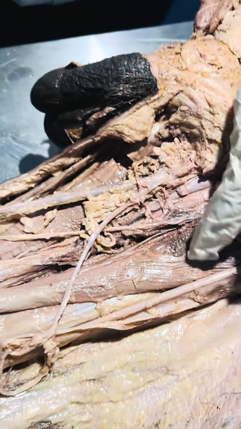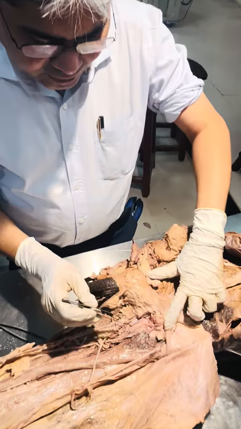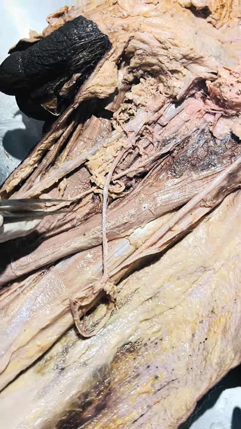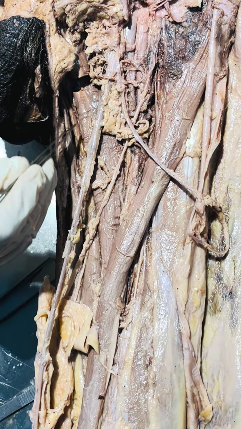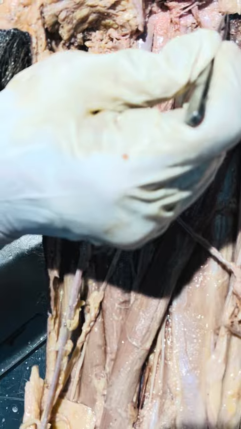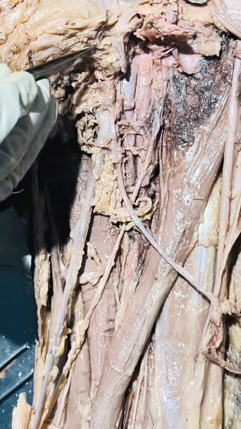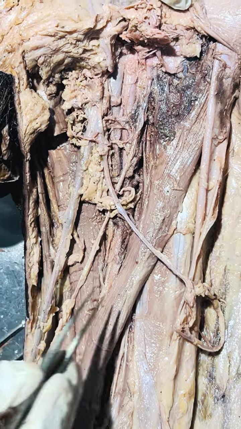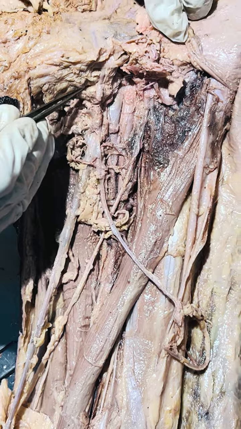Now you can see the femoral triangle. The femoral triangle is a triangular depression on the upper one-third of the anterior aspect of the thigh. You can see here, this is the femoral triangle. The femoral triangle is having one apex, one base, one medial boundary, and one lateral boundary. The base of the femoral triangle is formed by the inguinal ligament.